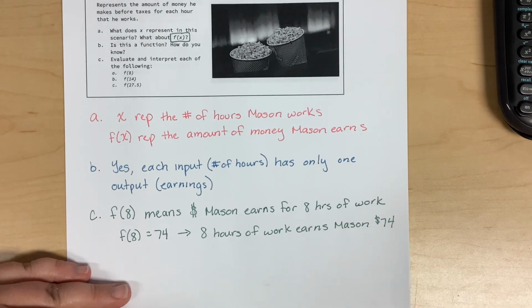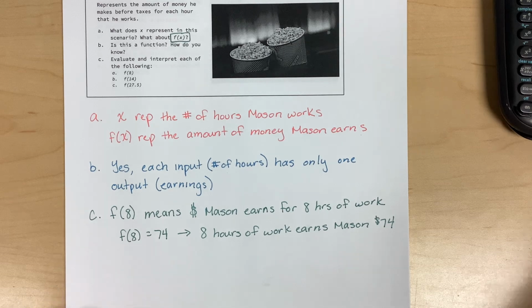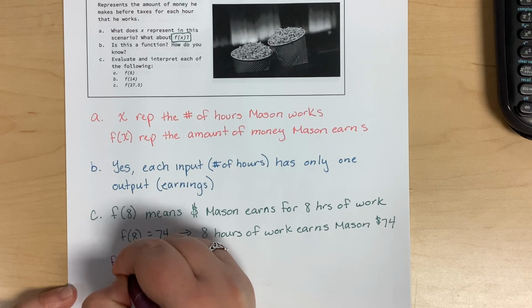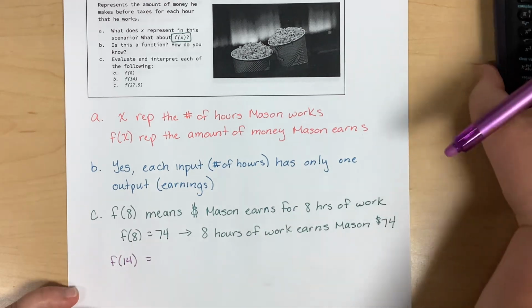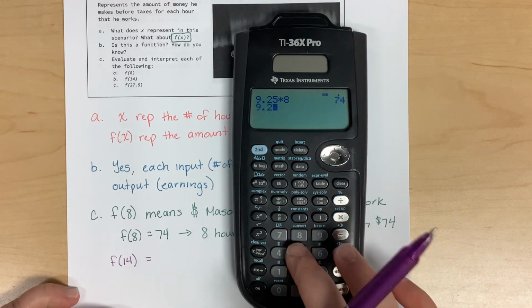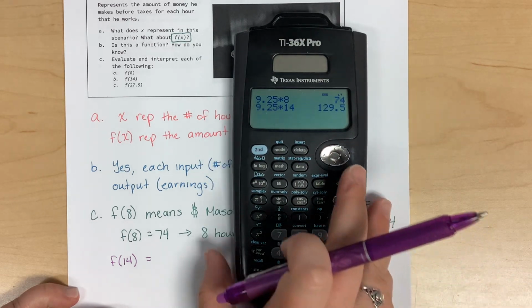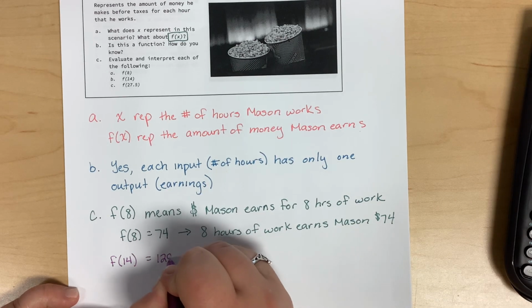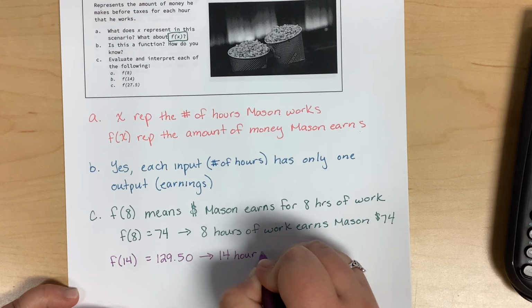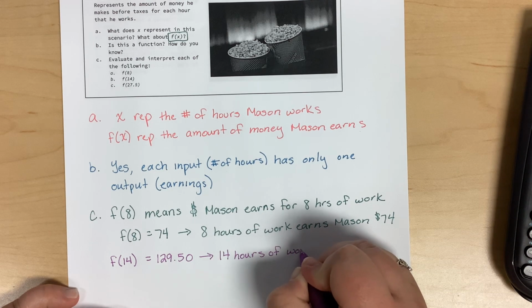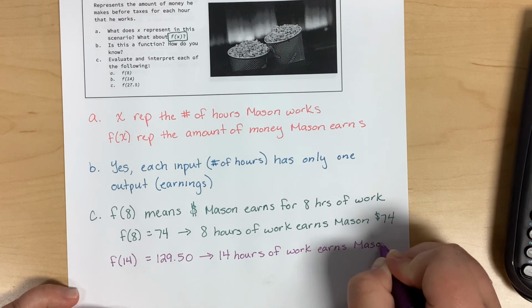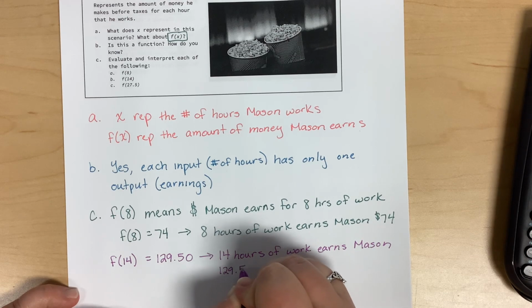And the others are all similar. They're just a different value for our x. So part B is f of 14. Instead of multiplying by 8, I'm going to multiply by 14. So 9.25 times 14 is 129.50. So that means 14 hours of work earns Mason $129.50.